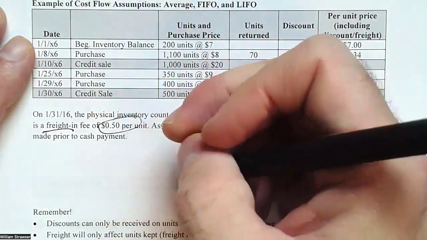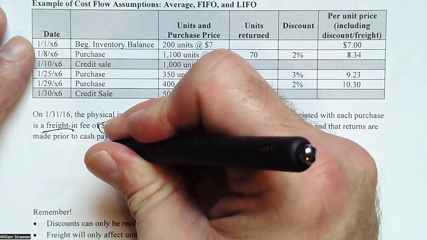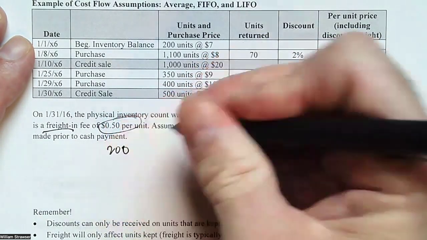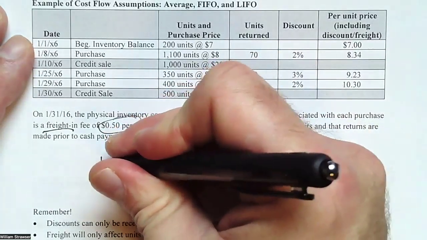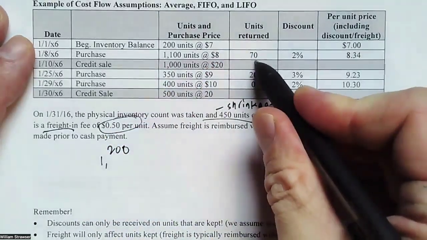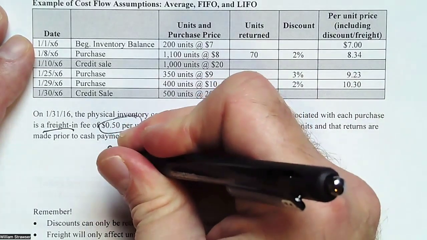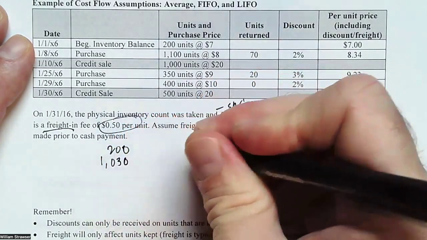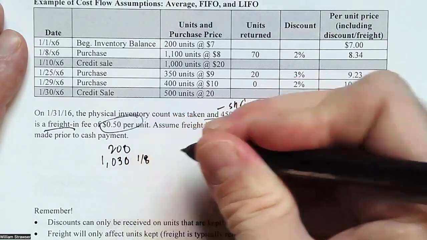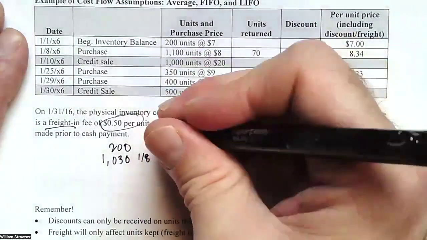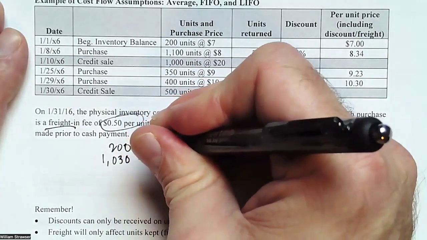So we started off with 200 units. That's my beginning inventory, 200 units. Then we bought 1,100, but we returned 70. So since we returned 70, that's the amount that we actually kept.